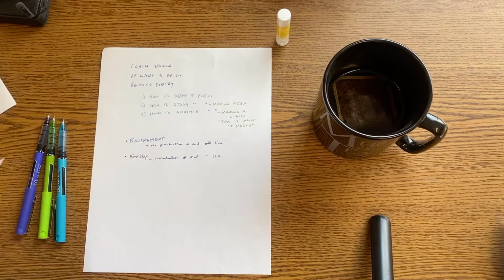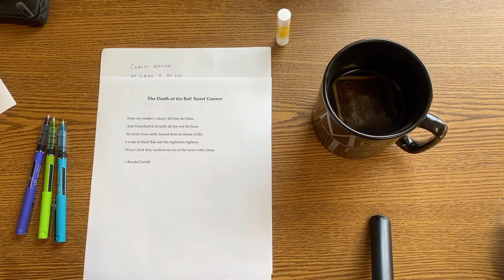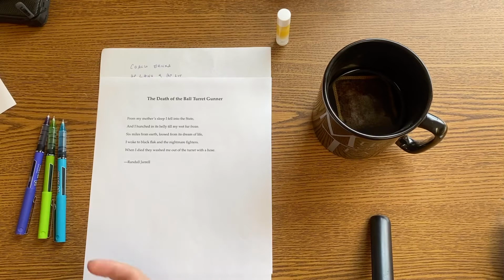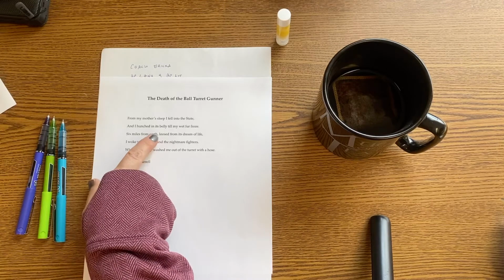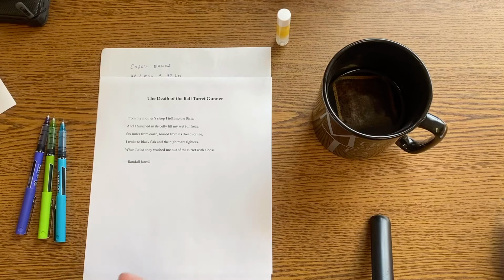It's called The Death of the Ball Turret Gunner. And notice that there are end stops, right? At the end of every line, there's some kind of punctuation, which tells the reader, you should pause. But there's also punctuation inside right here, and we need to pause there as well. So we want to honor all the punctuation.